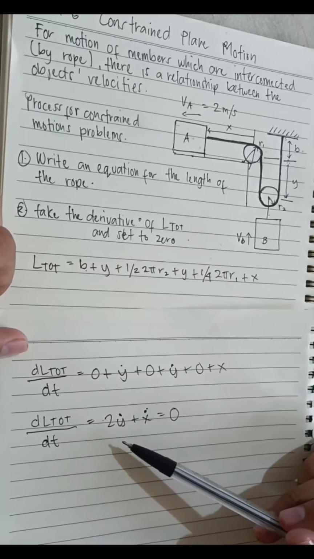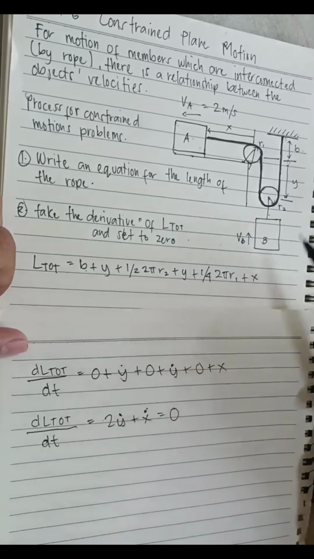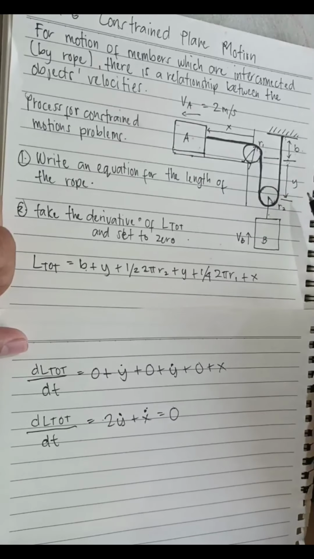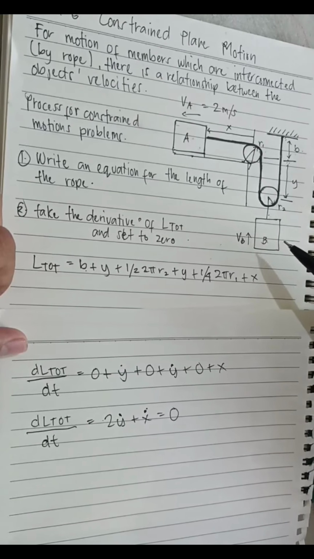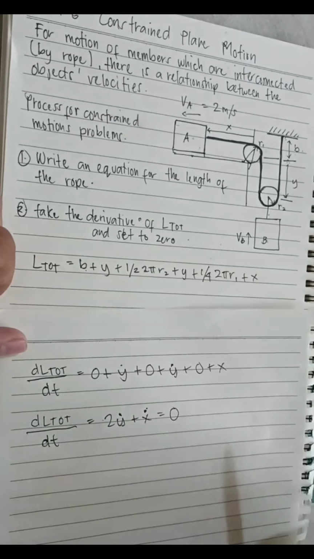Y dot is the time rate of change of this dimension y. And wouldn't you say that y value is the position of block B, and the time rate of change of that position of block B would be the velocity.